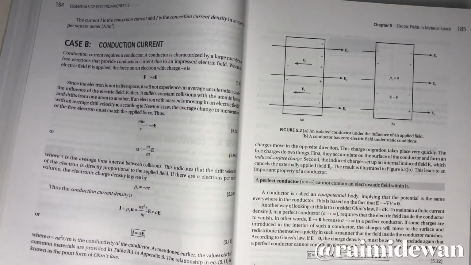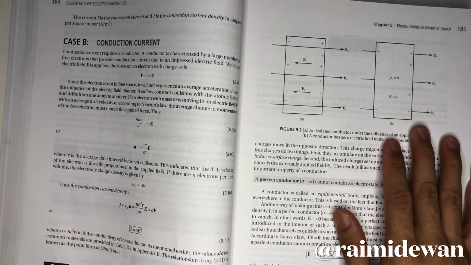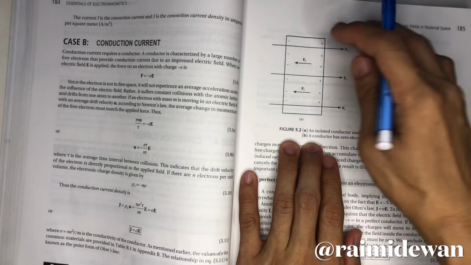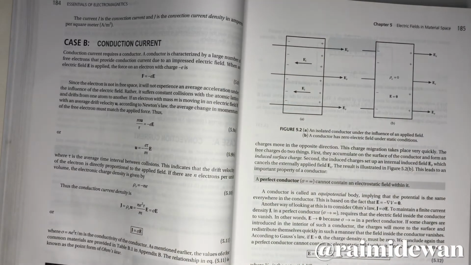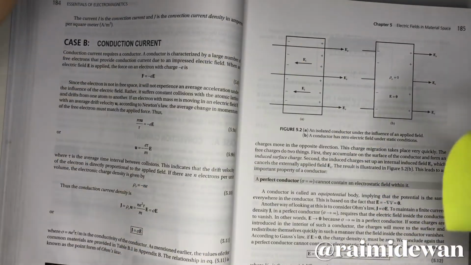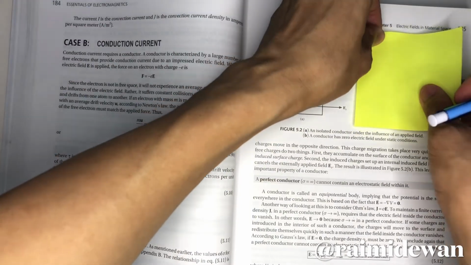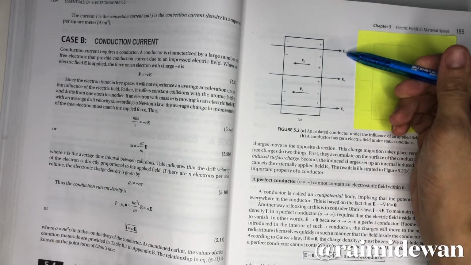I think you guys can see here. So here you see this one, we have two conditions. This one is an isolated conductor. We just see this case first. Let me close this for a while, I just wanted to see this. So this one, E, is the external electric field applied.